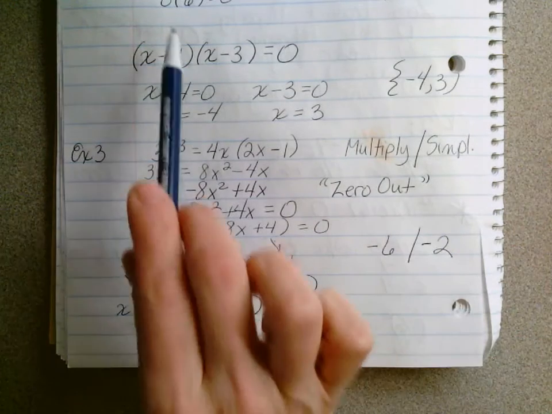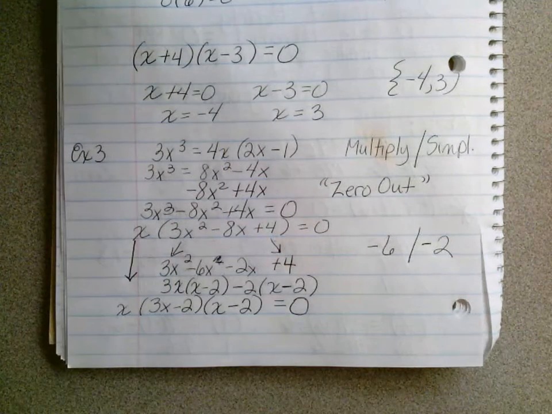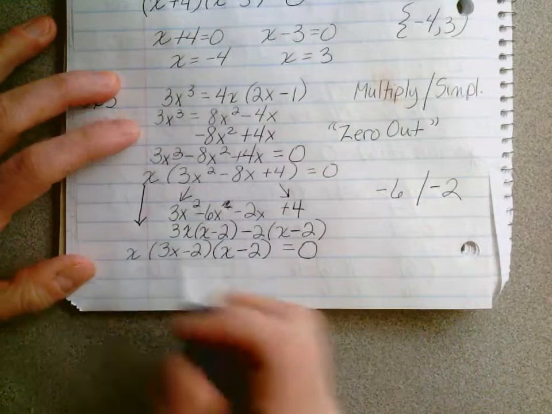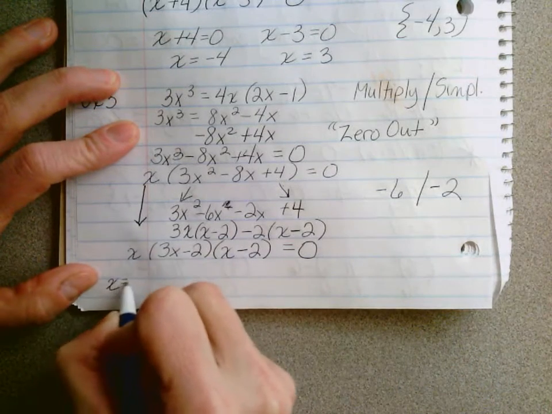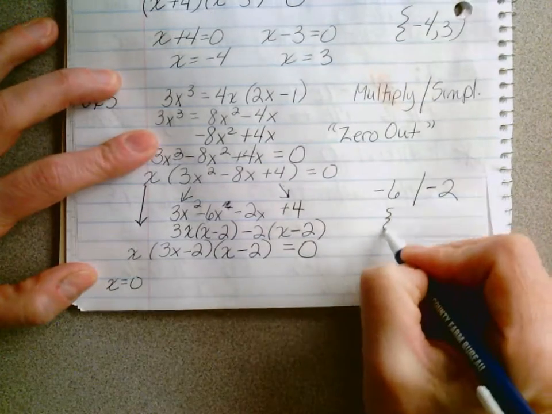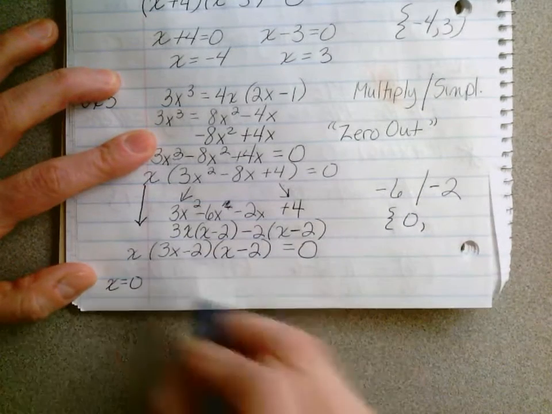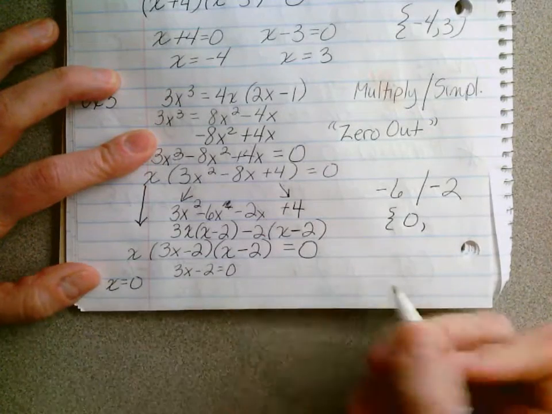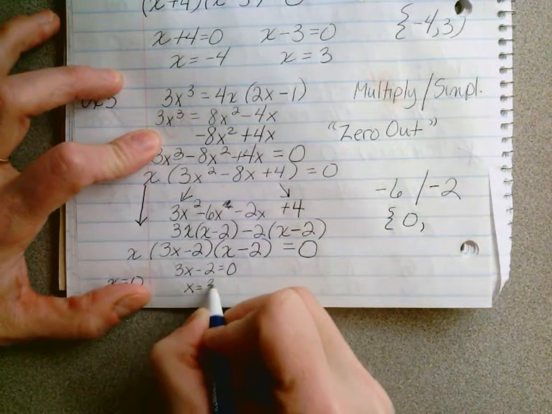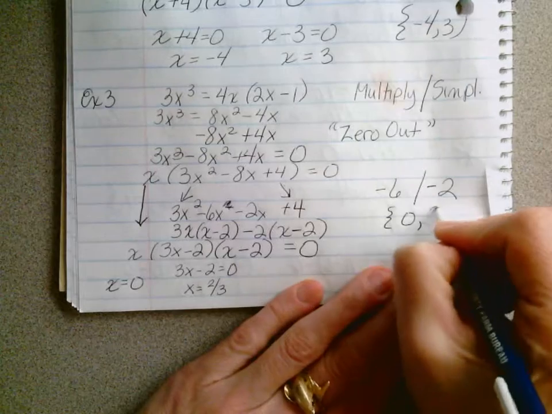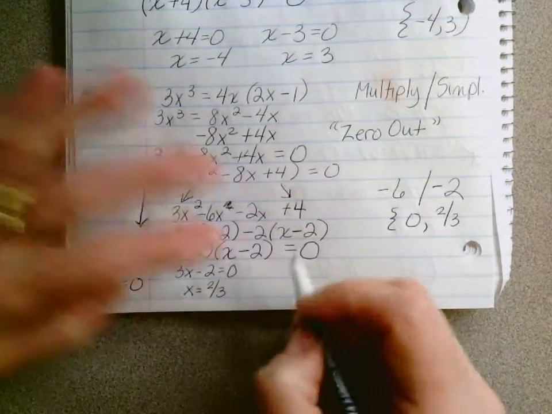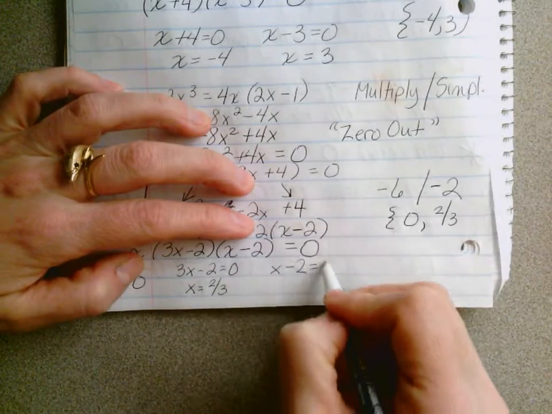So instead of solving 2 factors for 0, how am I going to solve this time? How many am I going to have this time? 3. Yep. The first one requires no thinking at all. The second one, 3x minus 2 is 0. So x is what, 2/3? Trying to go quick. Not sure I'm going to get to binders today. I'm going to try. And the last one is 2.